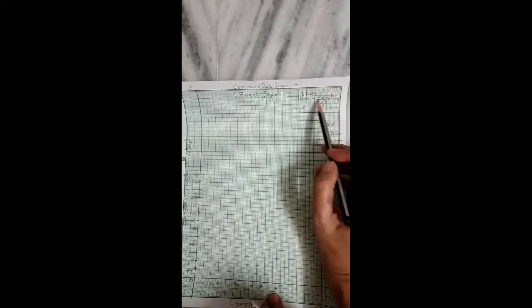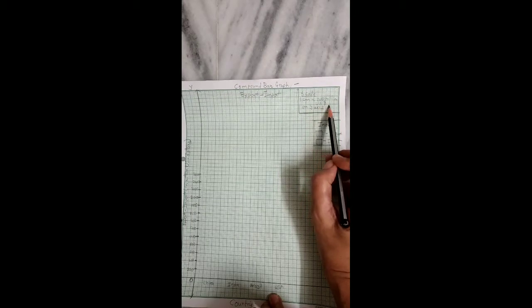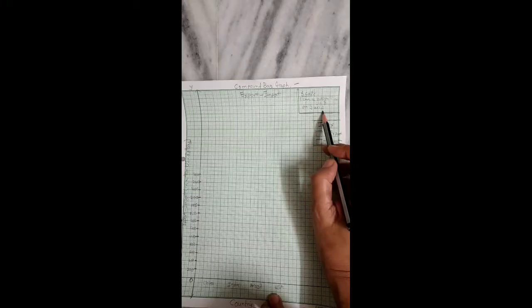Then you have to write down the scale. Can you see the scale is written in this grid? What does the scale read? 1 centimeter is equal to 200 million US dollars. 1 centimeter is equal to 200 million US dollars on the y-axis.